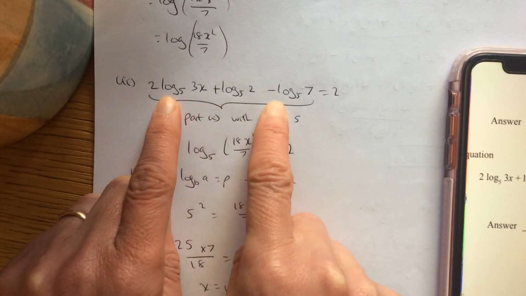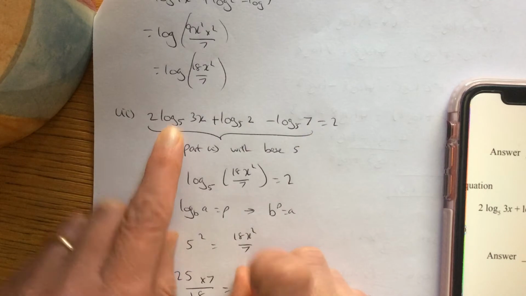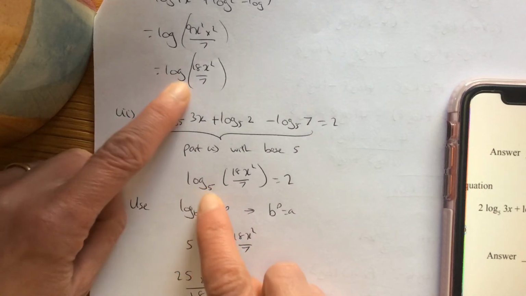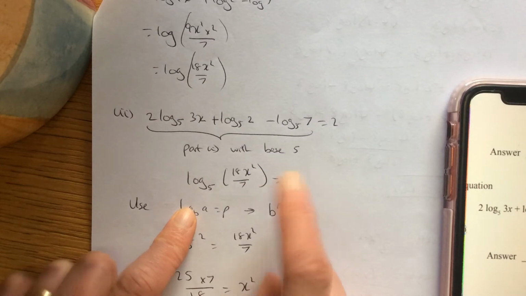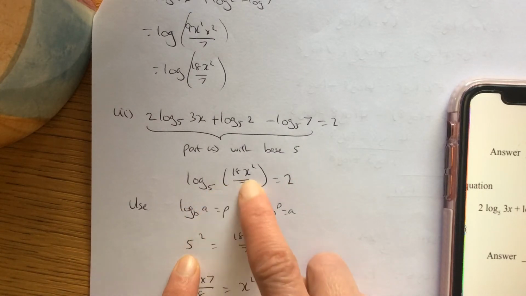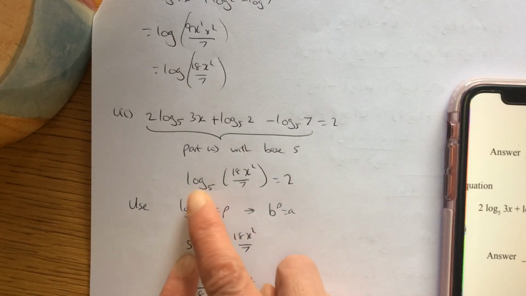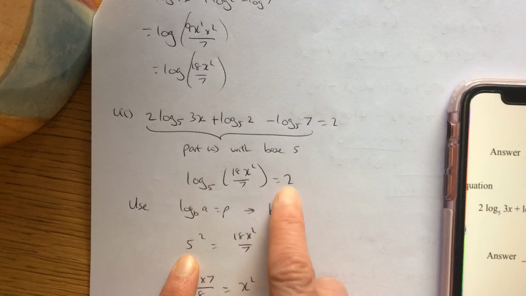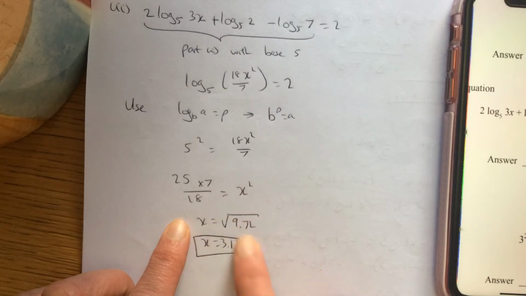Can you see a link between that and part 1? It's the same question. Only difference is you've got wee base 5. So log, put wee base 5 in there, put in your answer. Do you remember the BAP? Base is 5. That's it. Answer is 18x squared over 2. So log, BAP, base, answer, power. The power is 2. So that's 25. Bring that 7 across, multiply, bring the 18 across, divide, and then square root at the end.